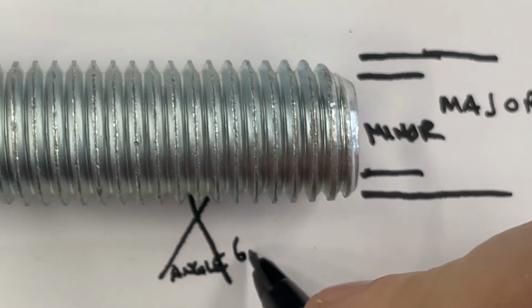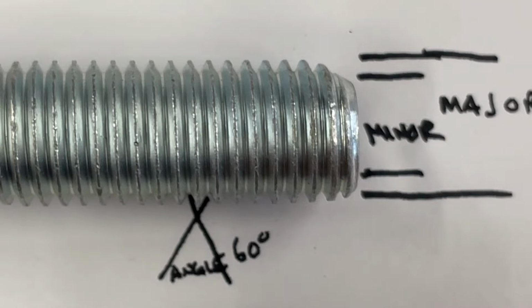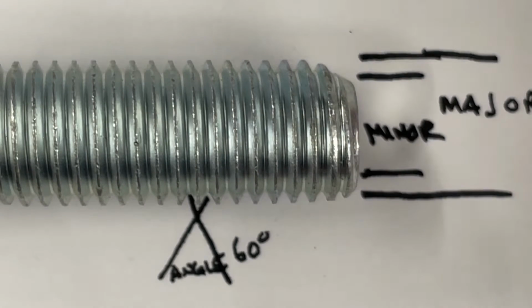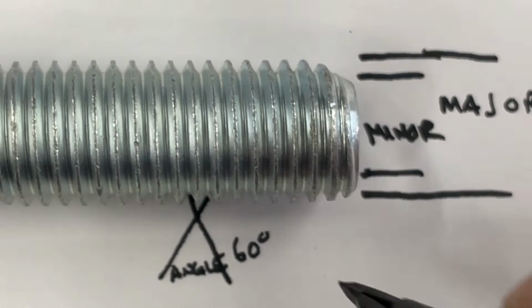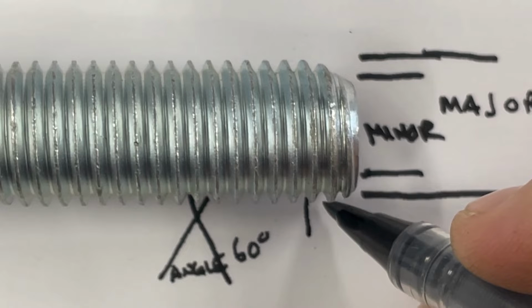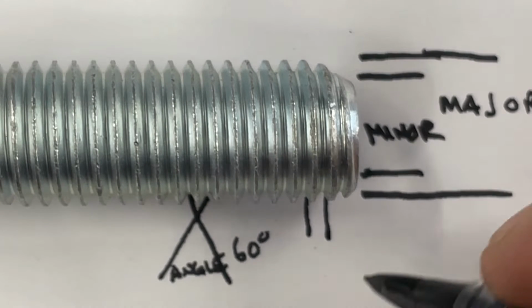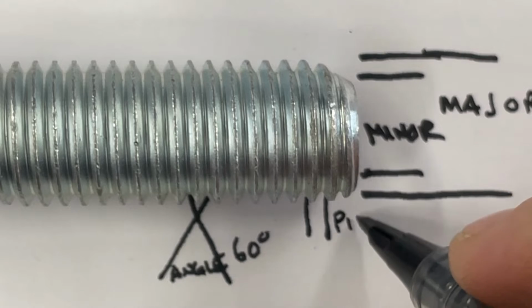And that is 60 degrees for ISO and UN thread profiles or thread forms. The next thing we want to look at is one pitch. The pitch of a thread is from one point to the corresponding point of the next thread. So that's going to be our pitch.